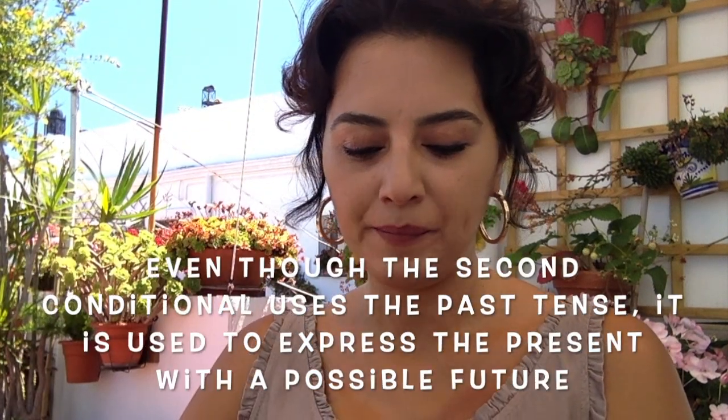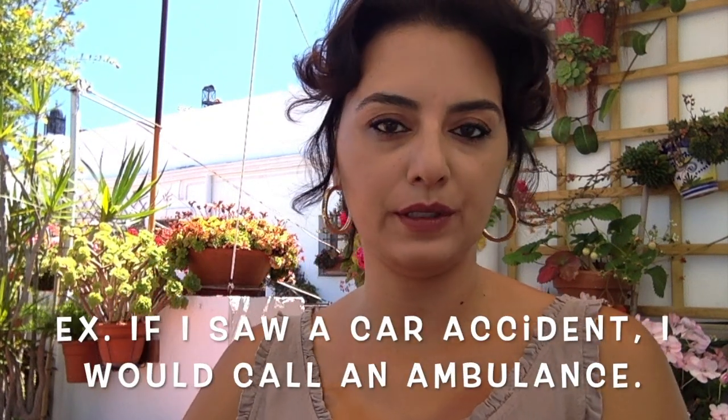For example, if I saw a car accident, I would call an ambulance. I'm not seeing a car accident happen at the moment, but if I did, then that's what I would do. Those are the imaginary consequences of some possible situation that could happen in the present. So, will and would, will in the first conditional, would in the second conditional.